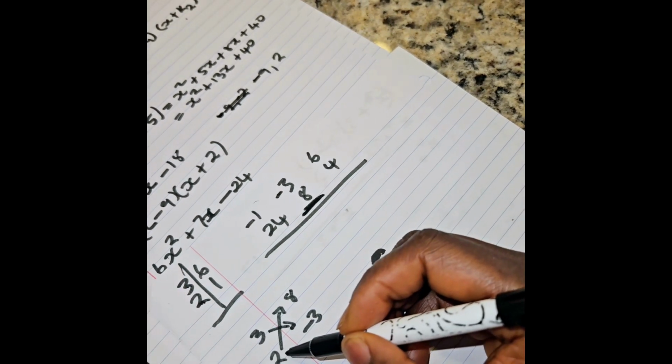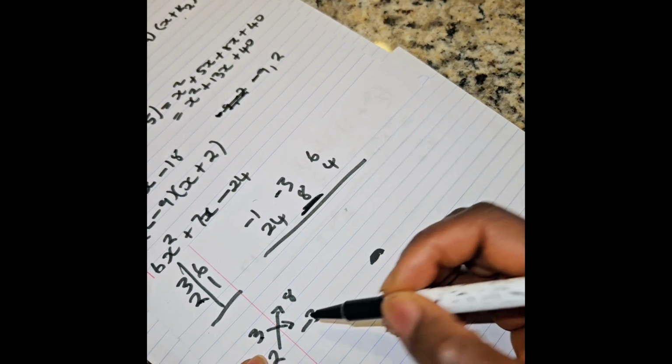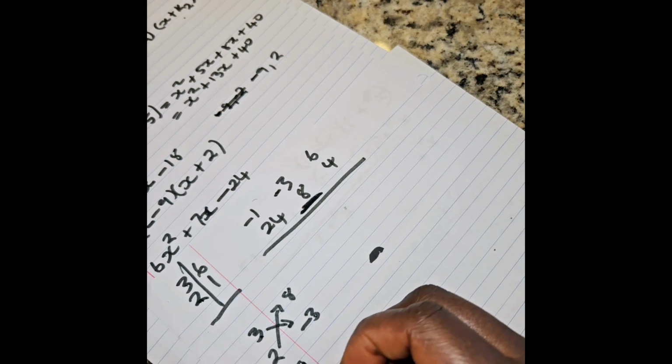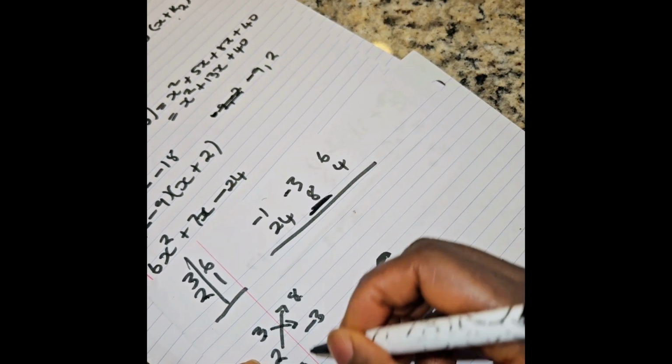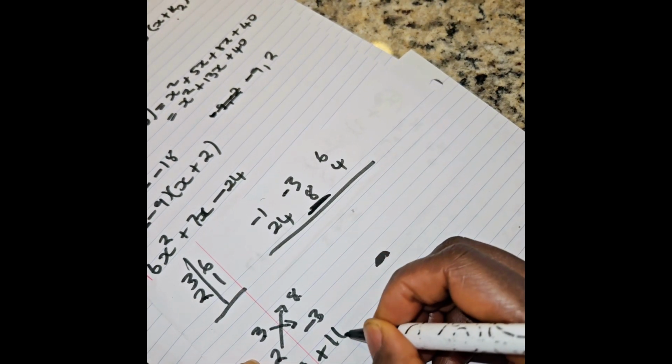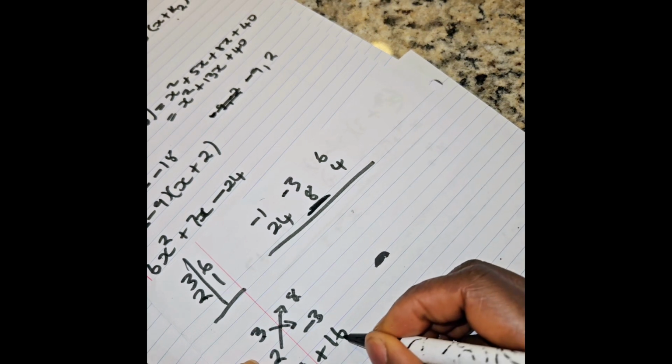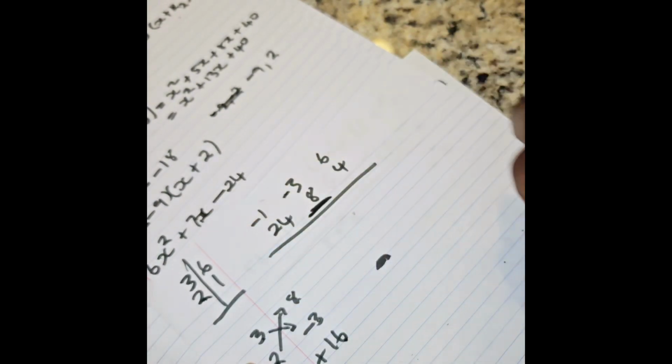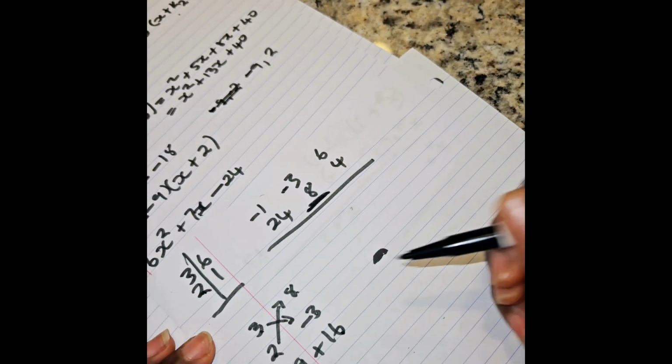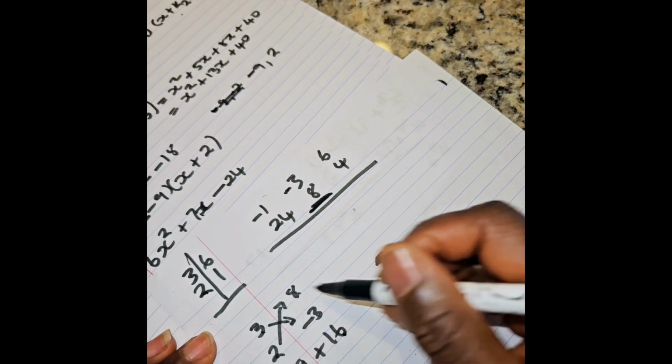So I have to multiply. If I multiply this times this, I have minus 9. This times this is plus 16. Minus 9 plus 16 will give me 7. Those are the kind of numbers, that's the number I'm looking for. So this is going to be my answer.